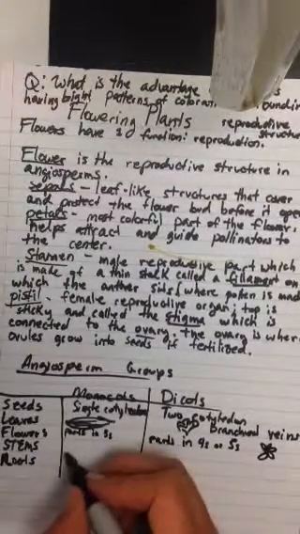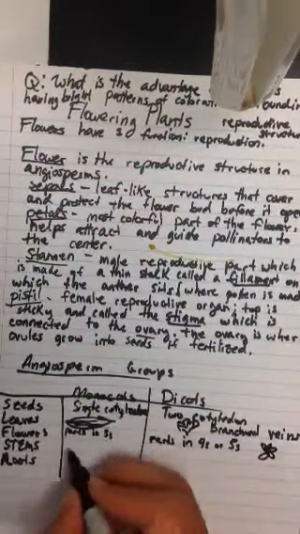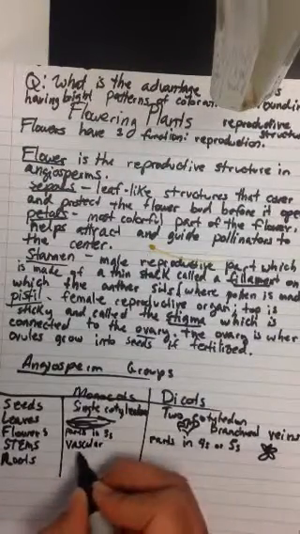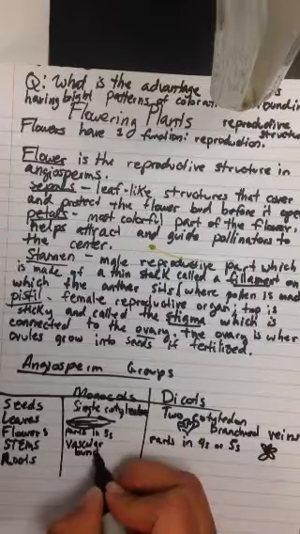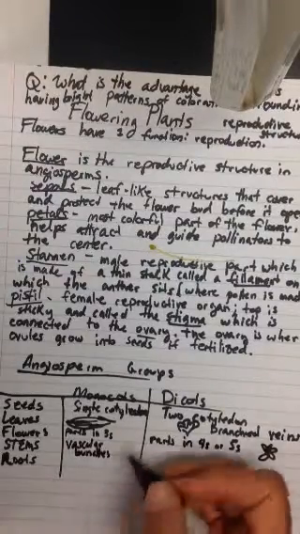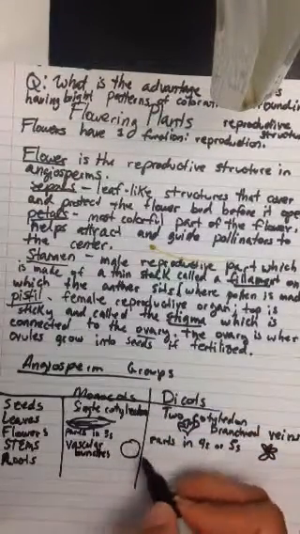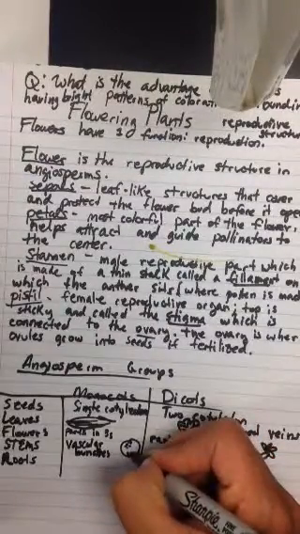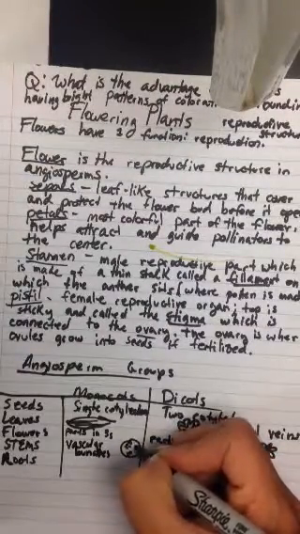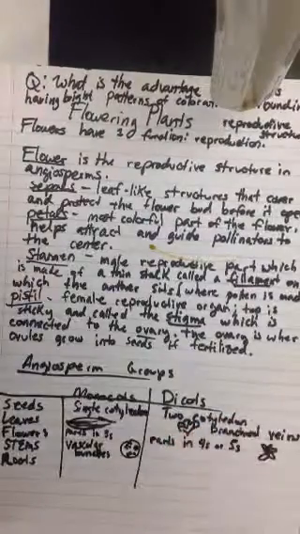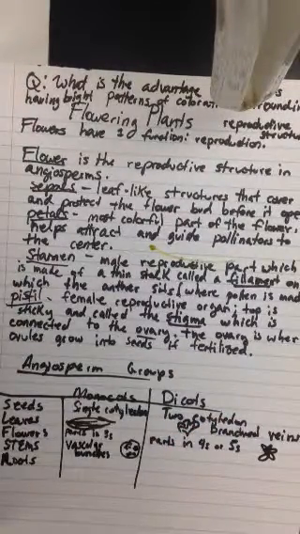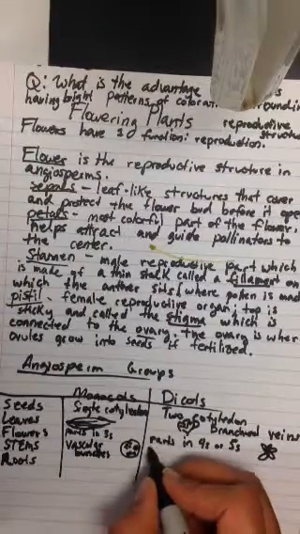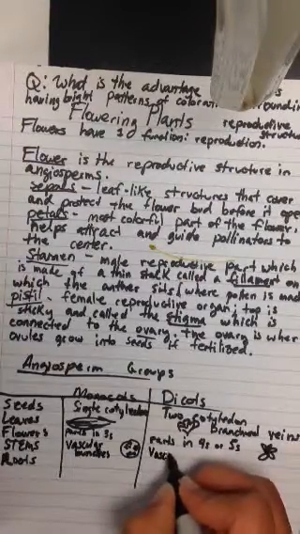Okay, the stems in a monocot have scattered vascular bundles, which means if you were to look at a cross-section of them, you would see little groups of the vascular tissue, xylem and phloem, whereas in a dicot, the vascular bundles are in a ring.